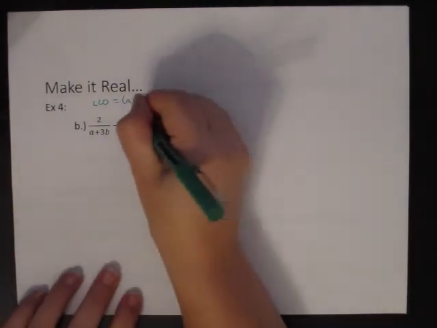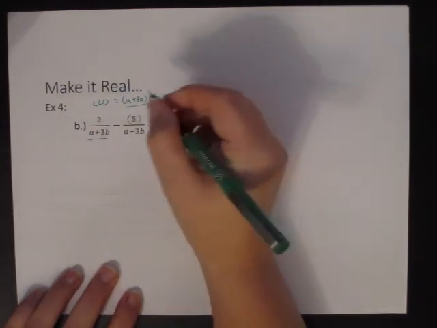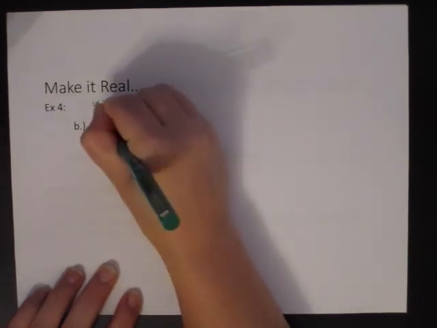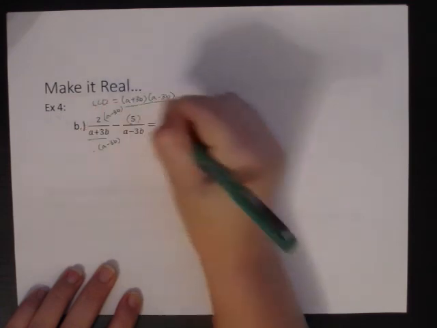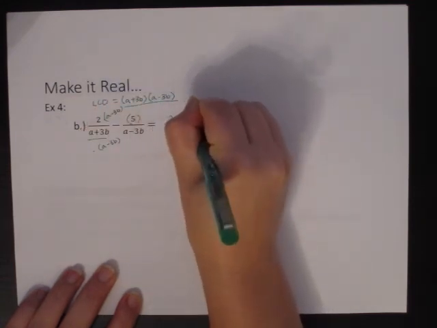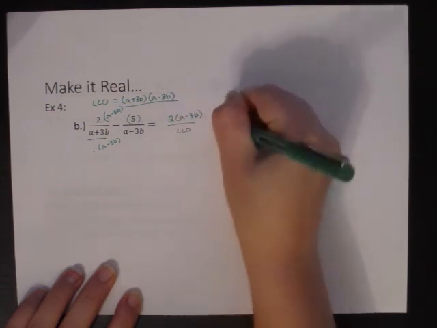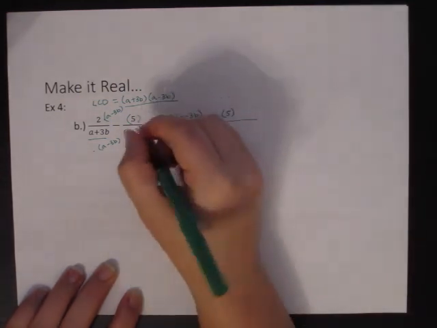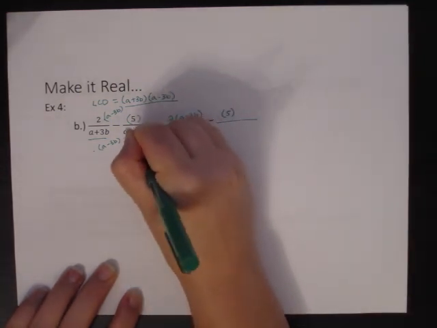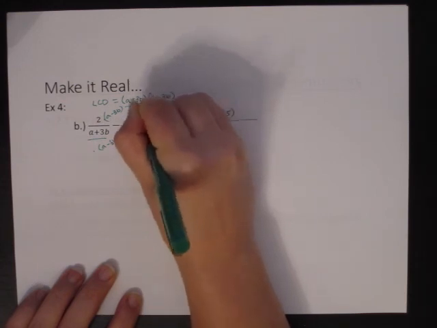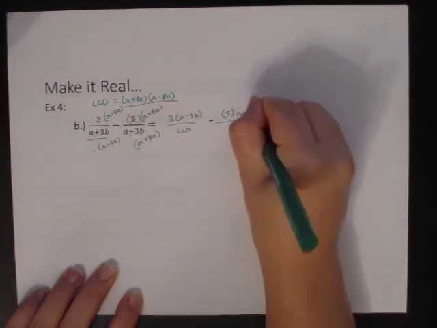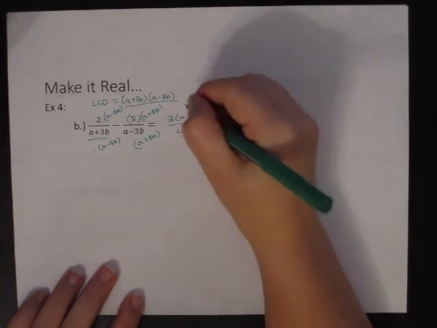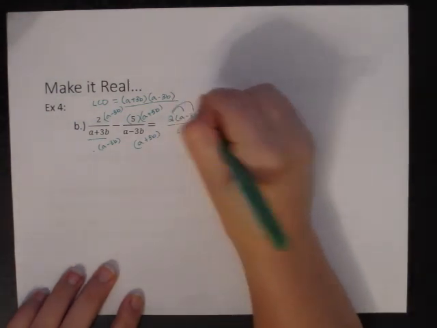Okay, so now I'm going to compare my LCD to each denominator. So what I have to multiply this first one by is a minus 3b. What I do to the bottom, I have to do to the top. So I've got 2 times (a minus 3b) over LCD minus, in parentheses, a 5. Okay, what I'm missing here is a plus 3b. So times (a plus 3b) over LCD.